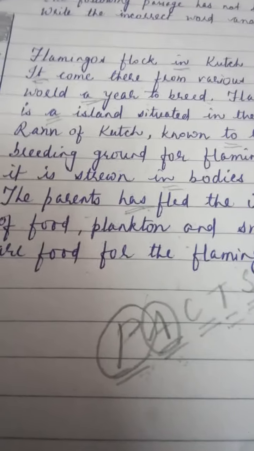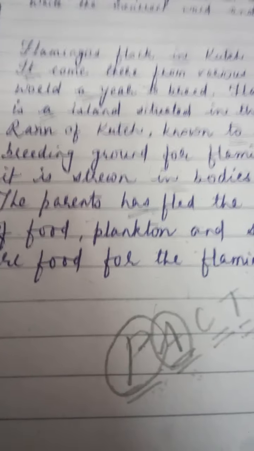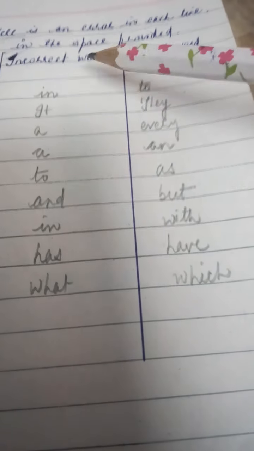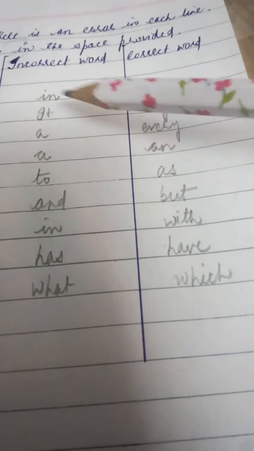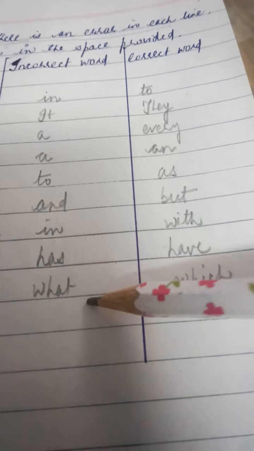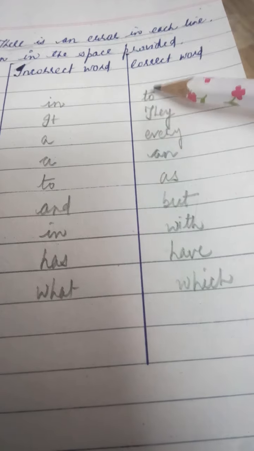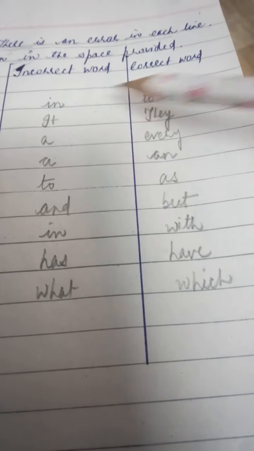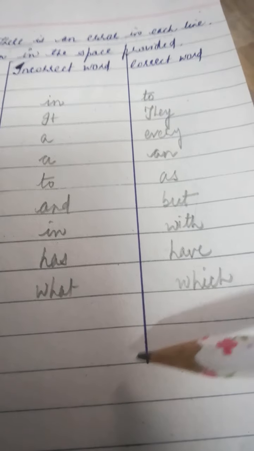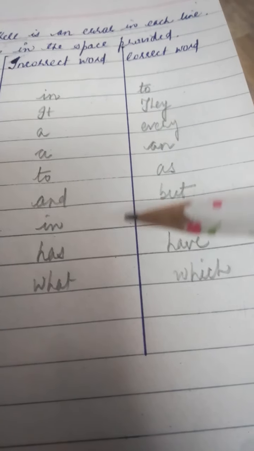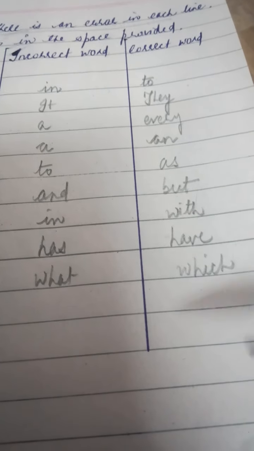So students, this way you are supposed to identify the error in the editing passage and write the correct word. Let me show you the answer part. First of all, you are supposed to find the errors and write the incorrect word in the incorrect word column, and then below that write the correct word for the incorrect one. So this way very easily you can identify the errors in the editing passage and do the correction.